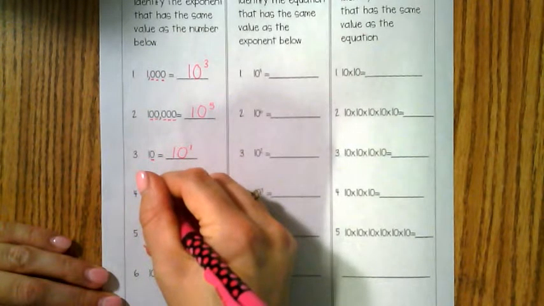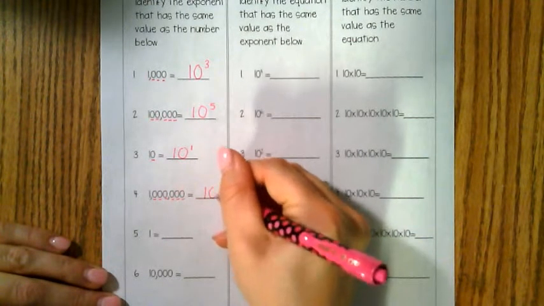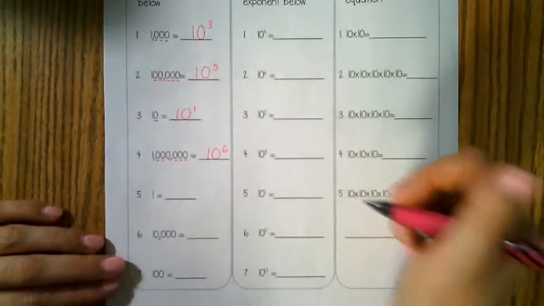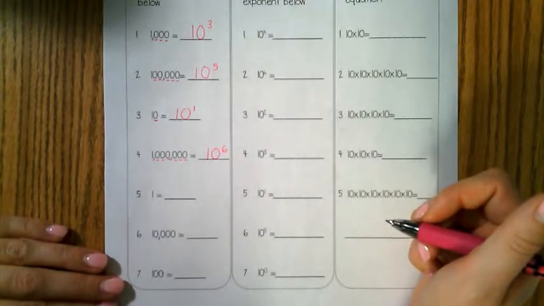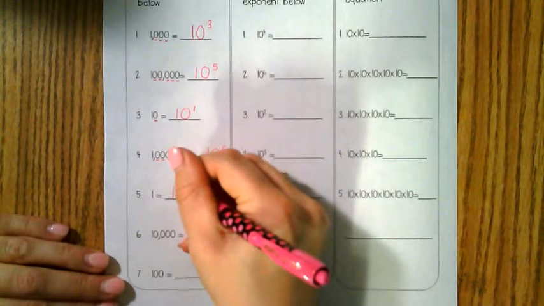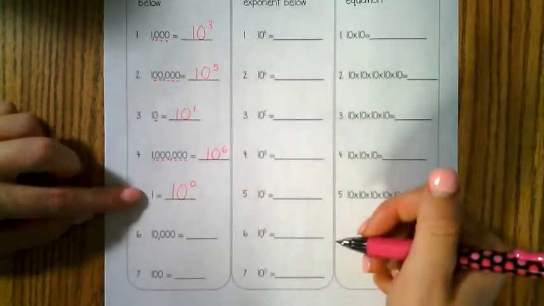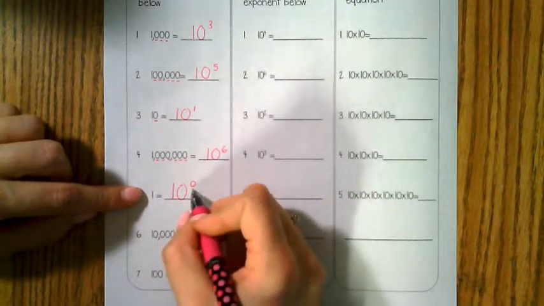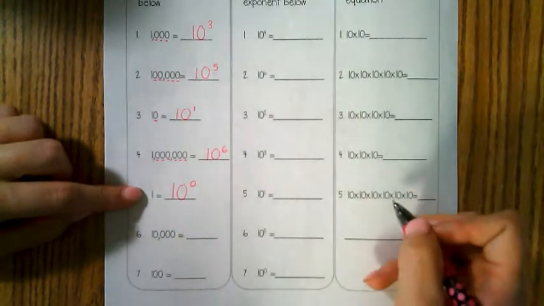Number 4 is a long one. That's the number 1,000,000. We can count our zeros, 1, 2, 3, 4, 5, 6. So that tells us that this is the same as 10 to the 6th power. Well, that's a strange looking one on number 5. That's just the number 1. What would give us the number 1? Well, 10 to the 0 power gives us the number 1. And you can remember that by saying that there isn't any zeros in our answer. There are 0 zeros.